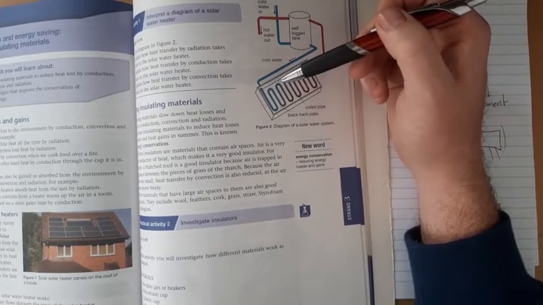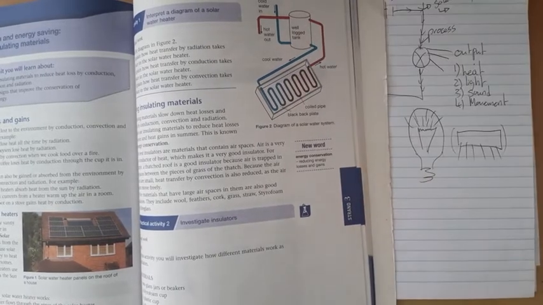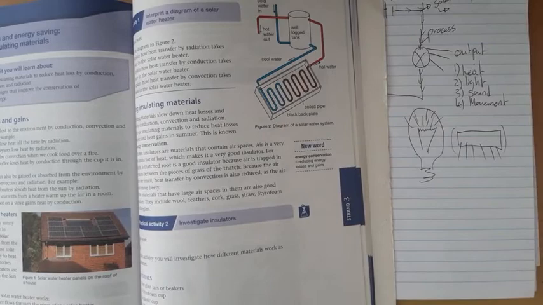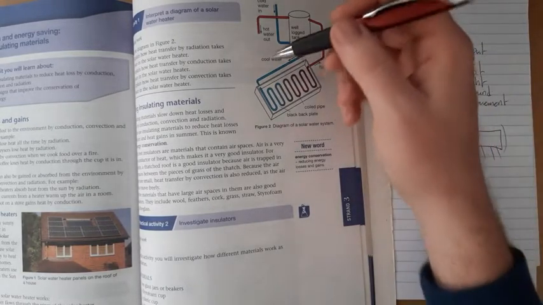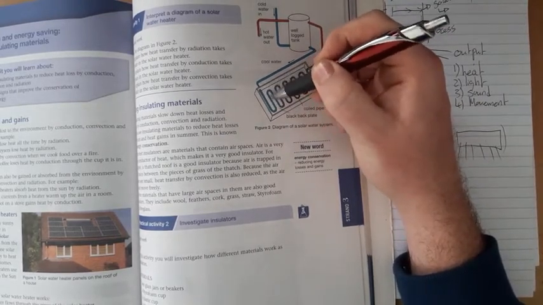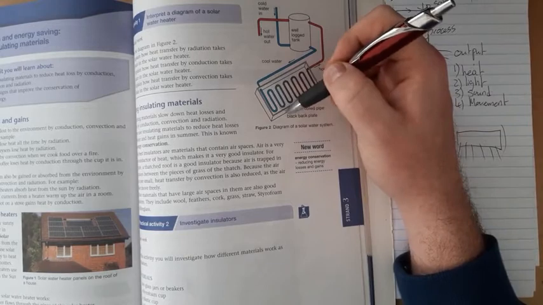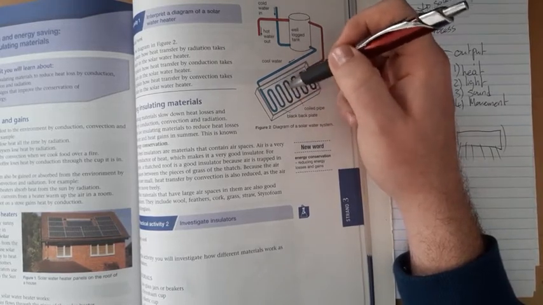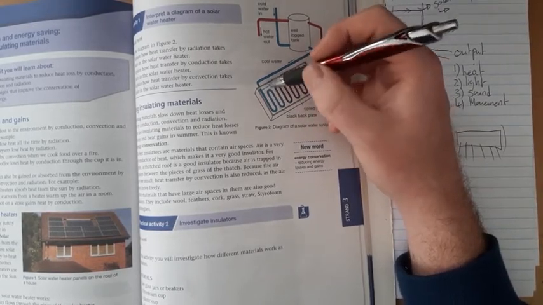It's black, so it can draw the sun. You want to trap as much heat as you can into the solar panel, so therefore you use the darkest color you can. And what the solar panel does is there are very small channels that run through it, so it slows the flow of water down.